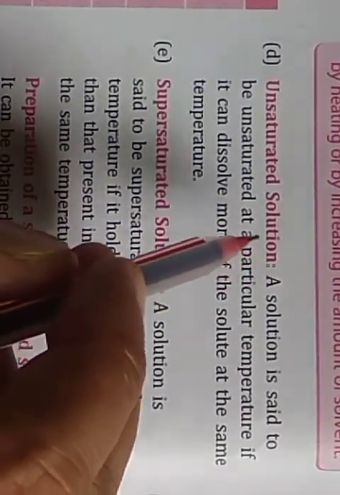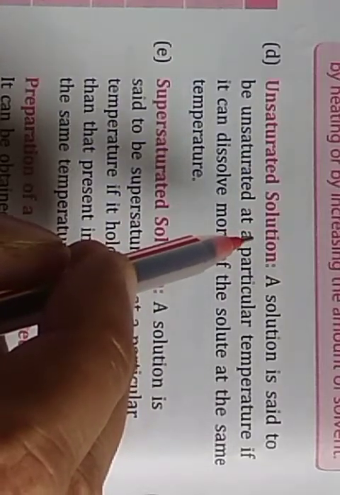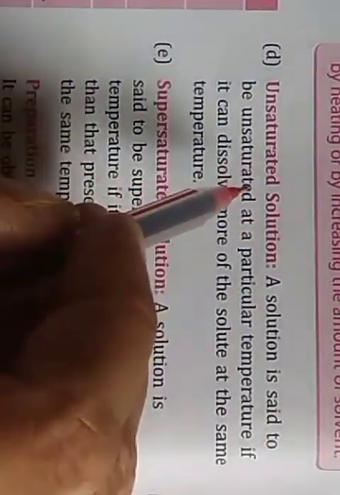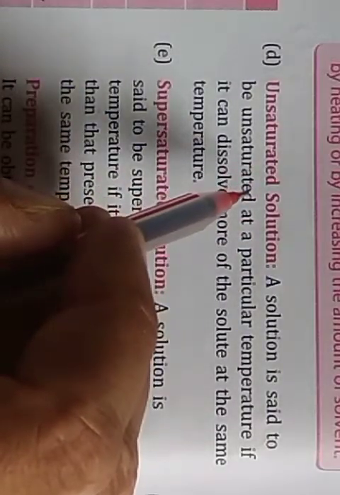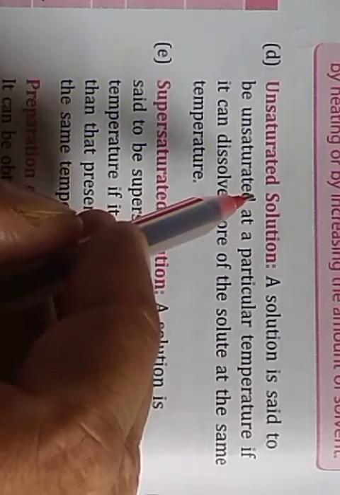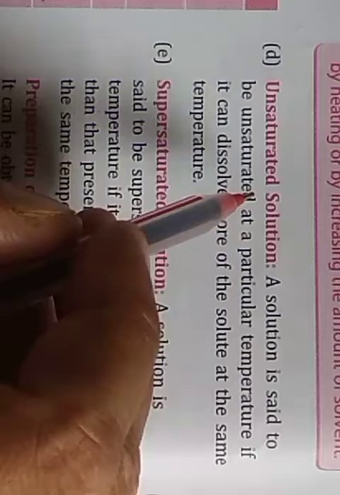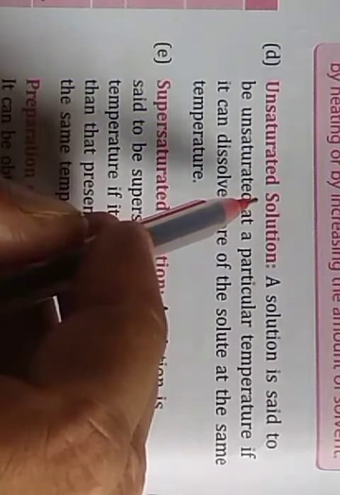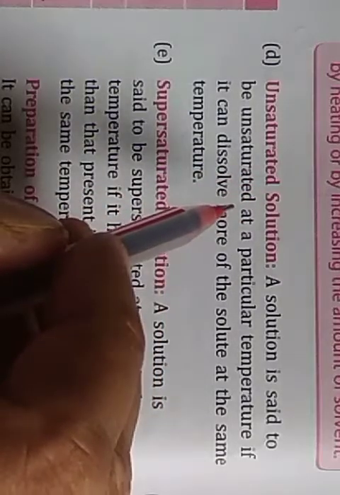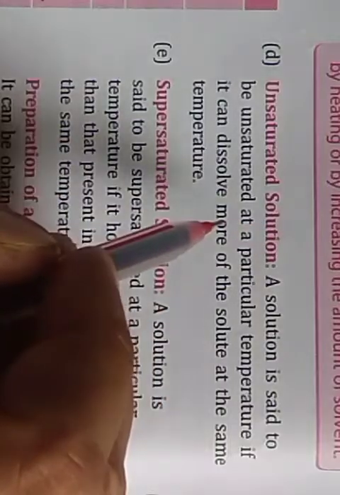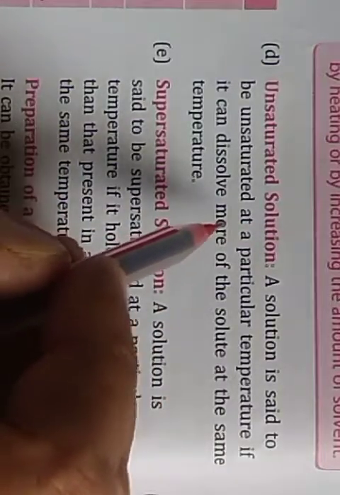Dilute solutions are generally unsaturated solutions. The saturated solution does not dissolve more solute, but the unsaturated solution can dissolve more of the solute. So that is the difference between saturated and unsaturated solution.